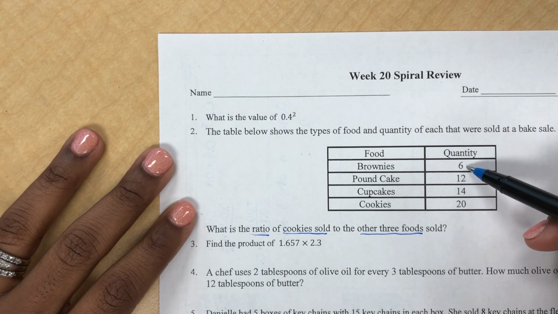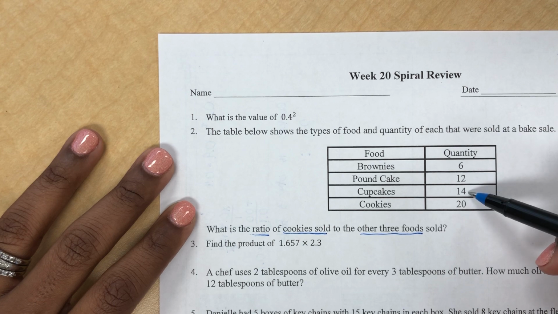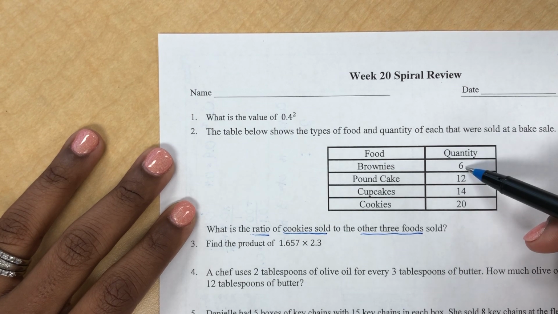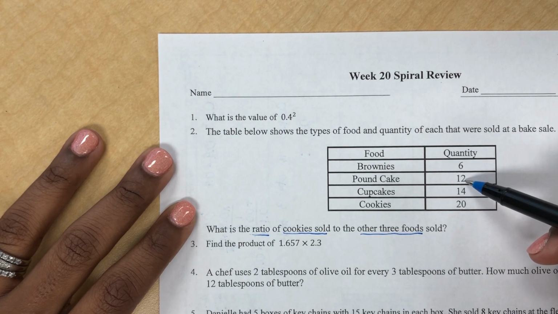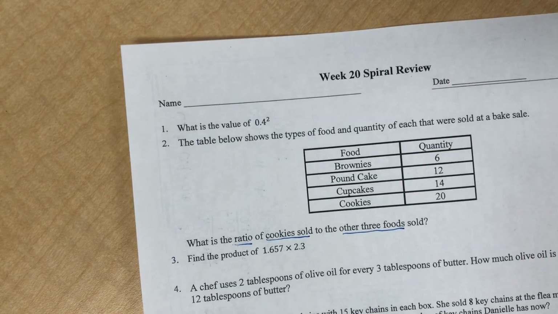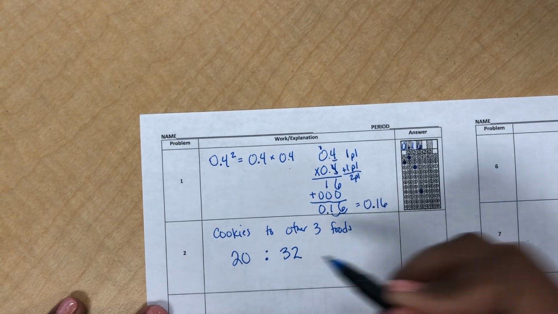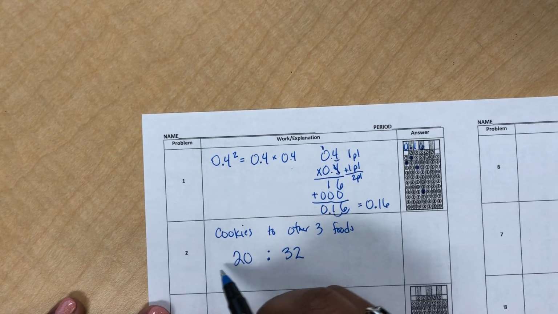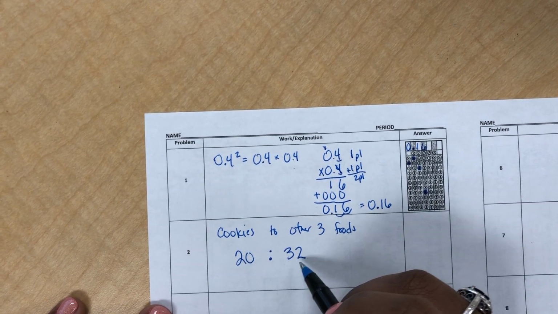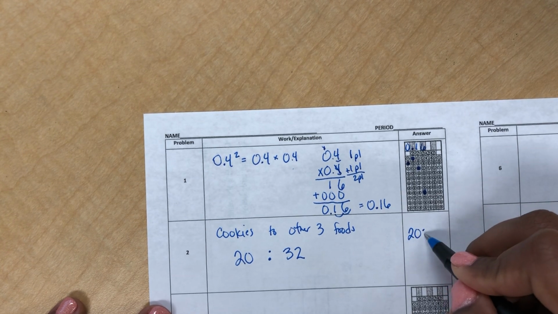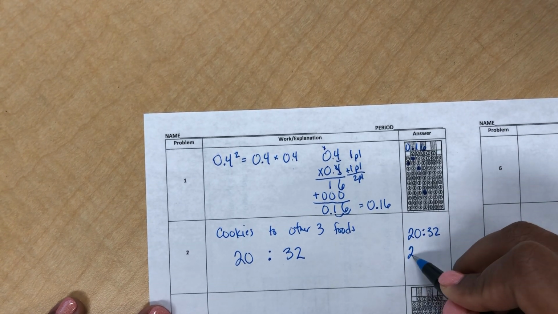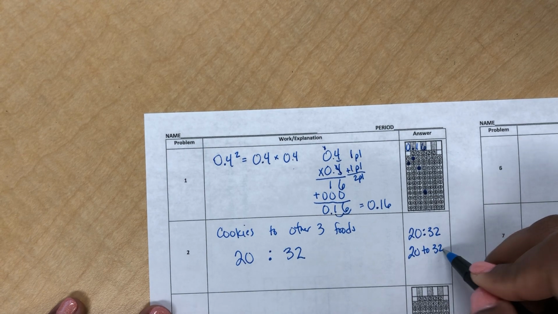So I'm adding 6 plus 12 plus 14. Well, 14 plus 6 gives me 20. And then 20 plus 12 gives me 32. So that means that the other 3 foods had a total of 32. So my ratio would be 20 to 32. I can write it in symbol form, or I can write it with the word to, and both of those are equivalent.